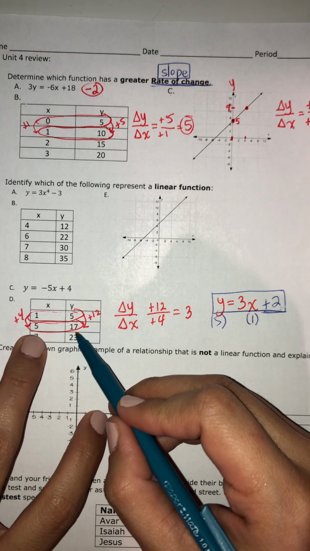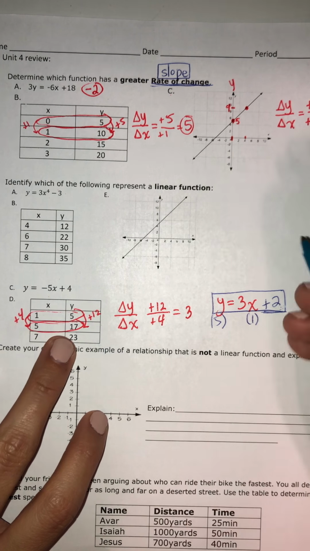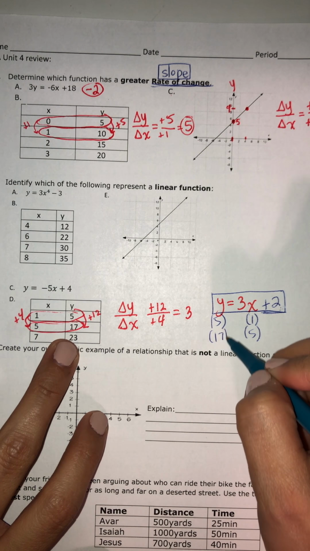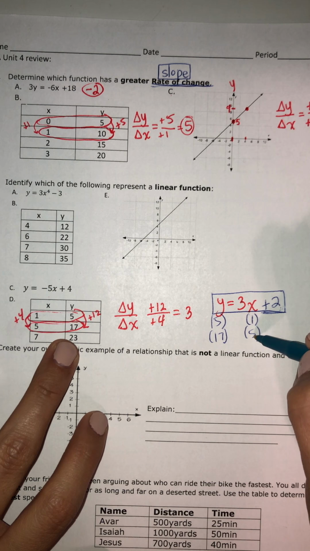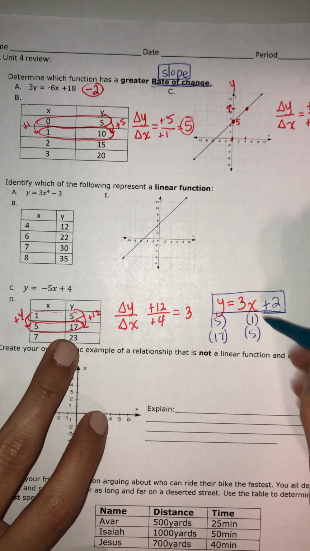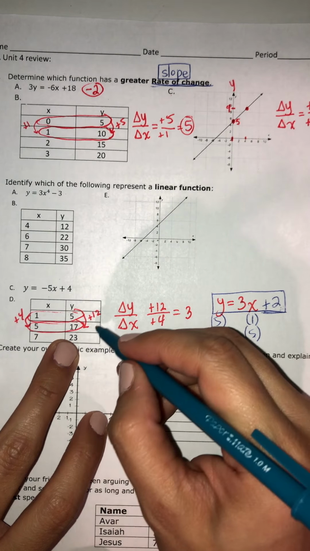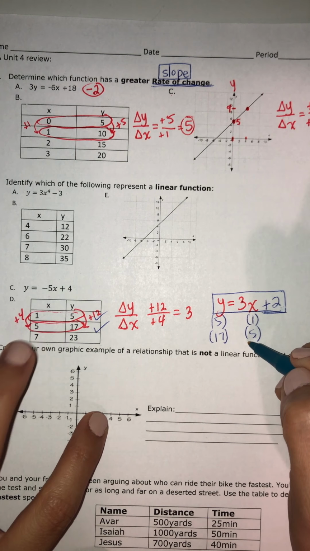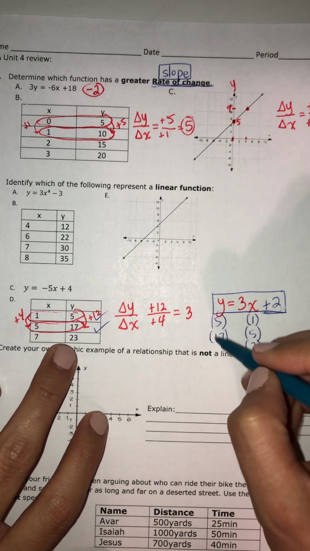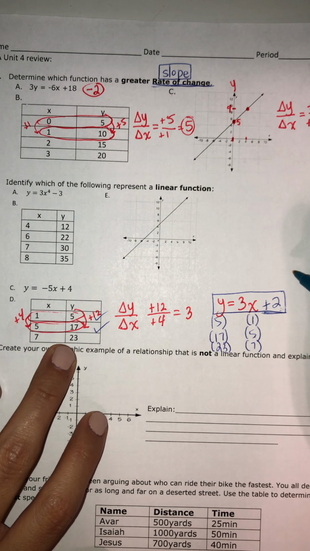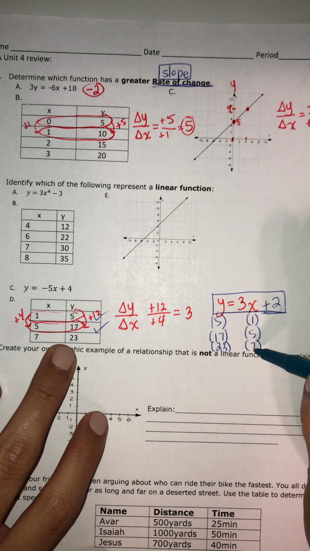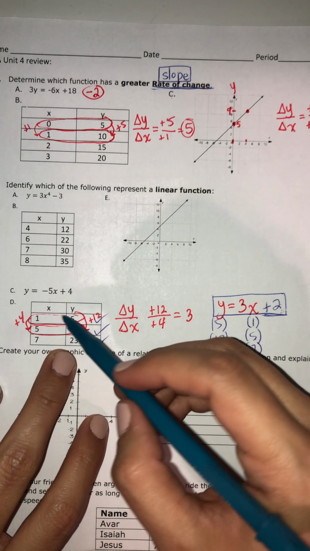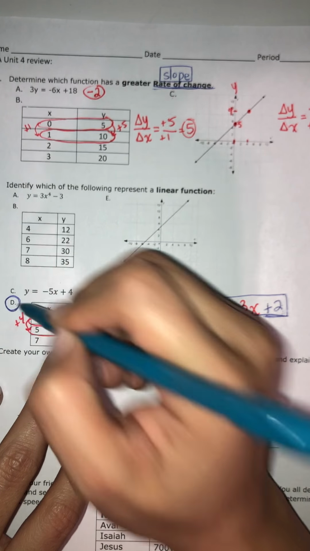So we're going to try the second one. 5 and 17. So if I plug in 5 here, I should get 17 for y. So now 3 times 5 is 15, plus 2 gives me 17. That one works as well. Now I'm going to try the last one. Plugging in 7 for x, my answer should come out to 23. So 3 times 7 is 21. 21 plus 2 gives me 23. So this one is linear. This should be one of your answers.